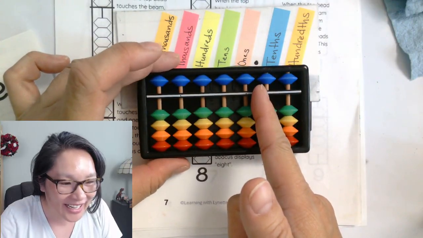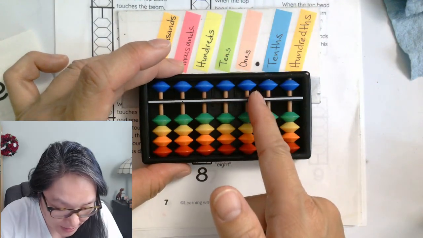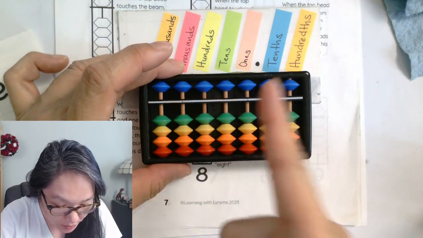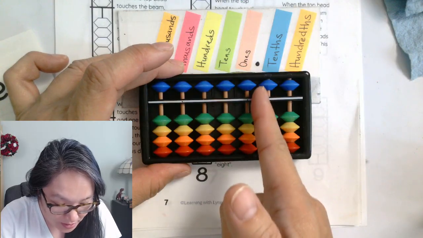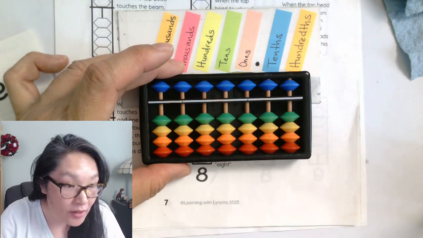Okay, so when we look at it, notice that the decimal does not sit on a place value. So the decimal does not sit on the place value. It sits between the columns. That is why we do the ones, and then there's the decimal, and then there's the tenths. So as we look, we have the tenths, and then we have the hundredths.